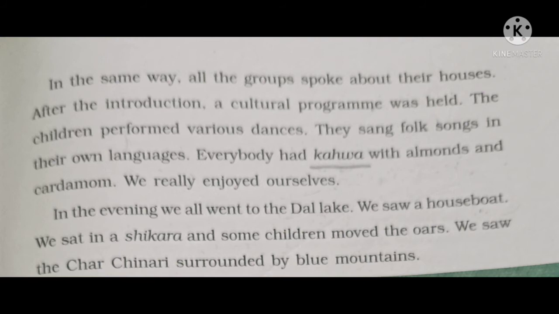You can see the picture that is given in your textbook, like a hut. Now in the same way, all the groups spoke about their houses. After the introduction, a cultural program was held. The children performed various dances. They sang folk songs in their own languages. Everybody had kahwa with almonds and cardamom. We really enjoyed ourselves. So here, in the same way, all the children participated, and they introduced their houses and where they are from.